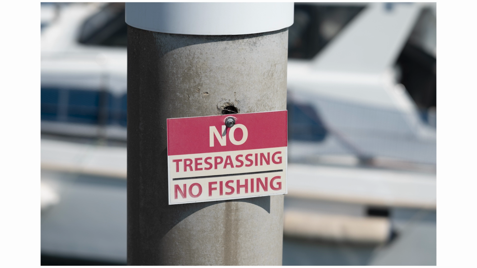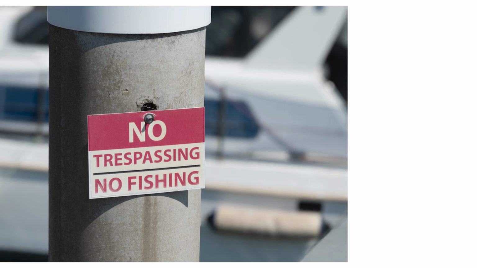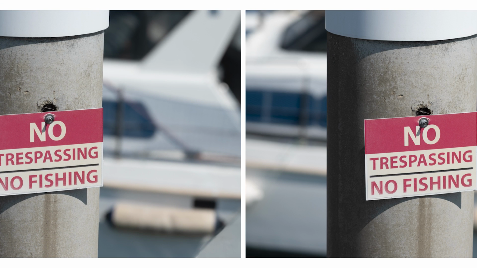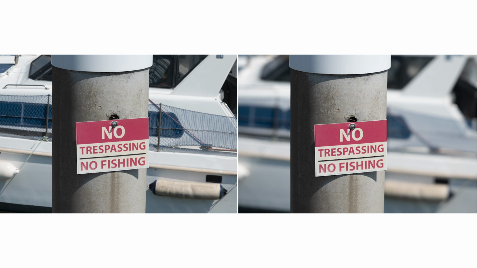Next up is an image of a sign, and in the background a boat that is clearly out of focus. And of course here is another image of the same sign, and once again the background is out of focus. Now side by side these images look very similar, and I don't think there is any clear sign to indicate which image is which. What do you think? So now let's remove the AI generated lens blur and see if you got it right.